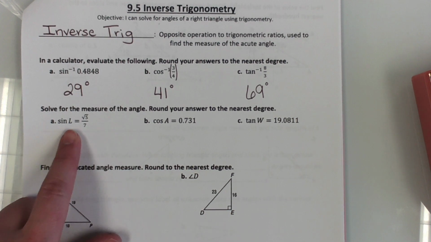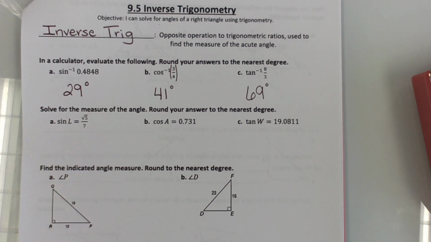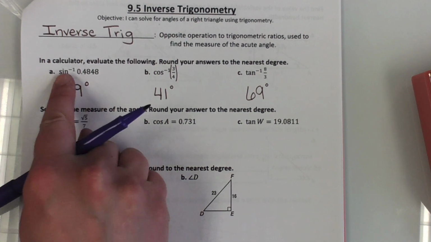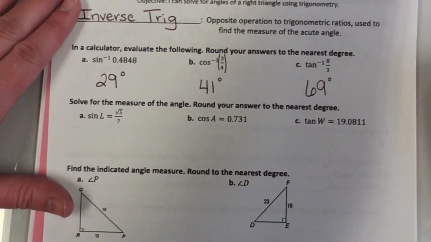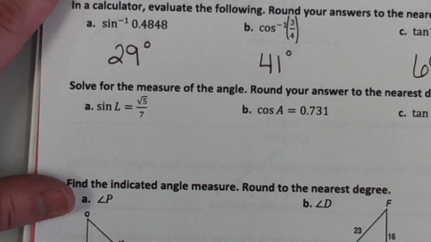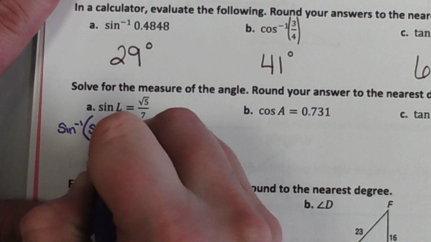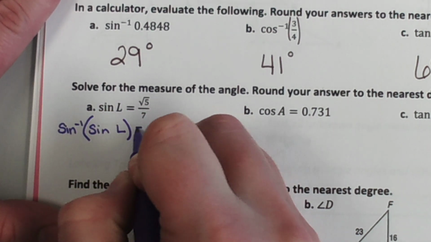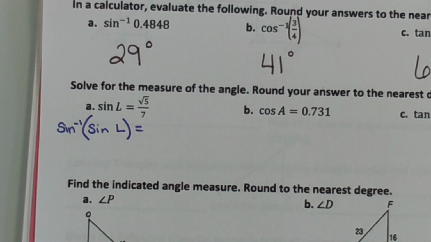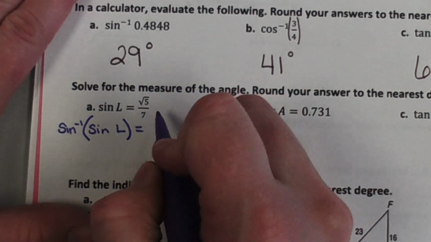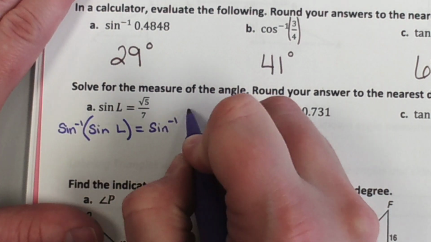I have sine of L right here. I need to get rid of sine. In order to get rid of something, you do its opposite operation. What did we say sine's opposite operation was? Opposite of sine was the sine inverse. Inverse trig goes in front of things. So I take sine inverse of the entire left side of the equation. If I do something to one side of the equation, you do it to the other as well. So I do the sine inverse of the entire right half of the equation.